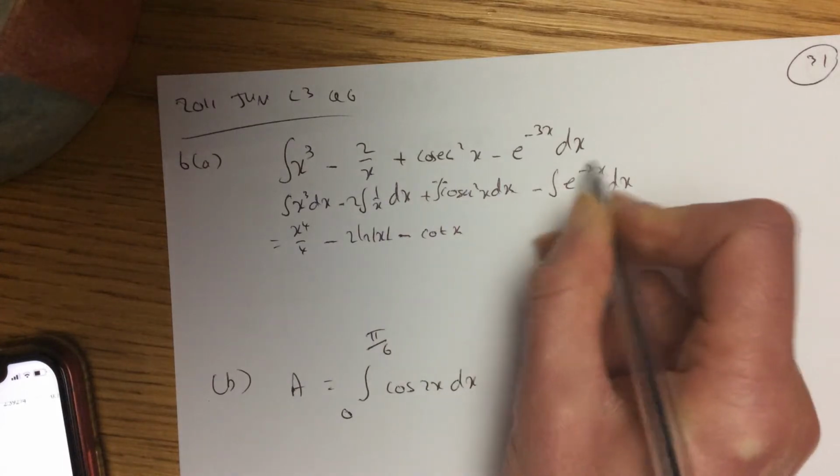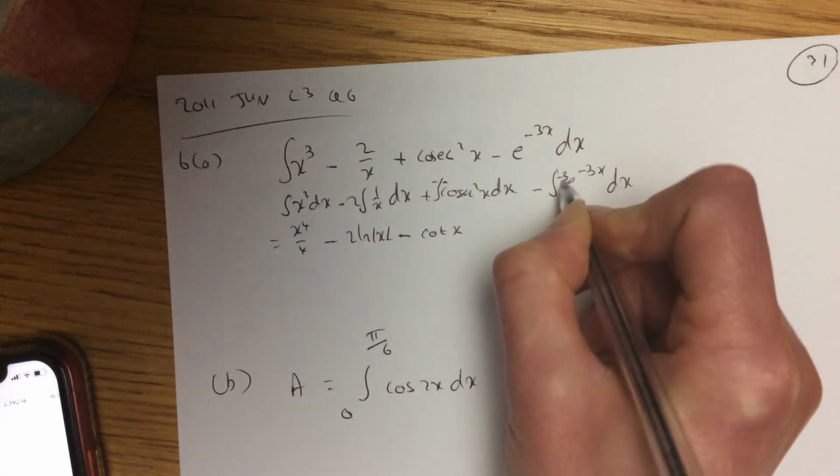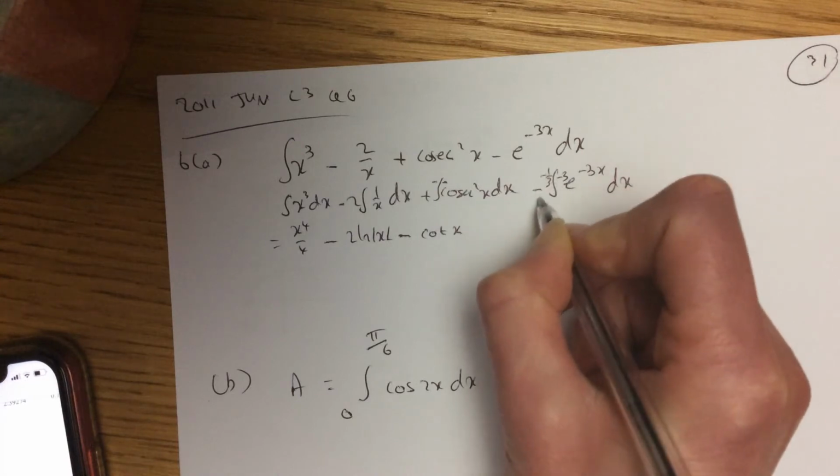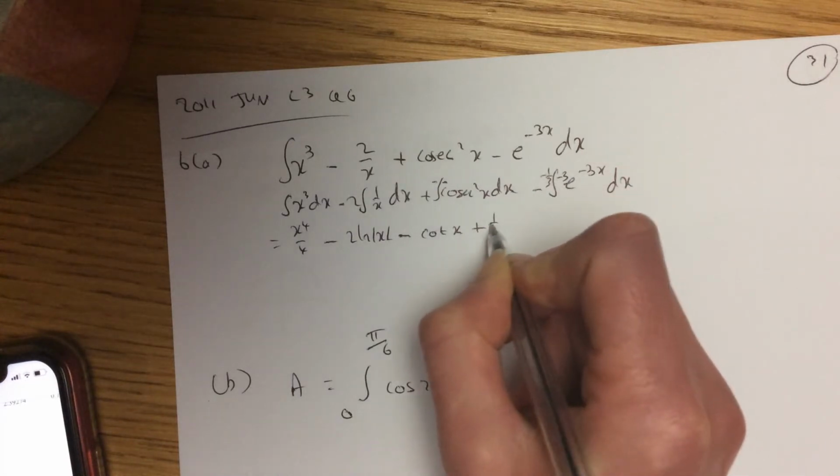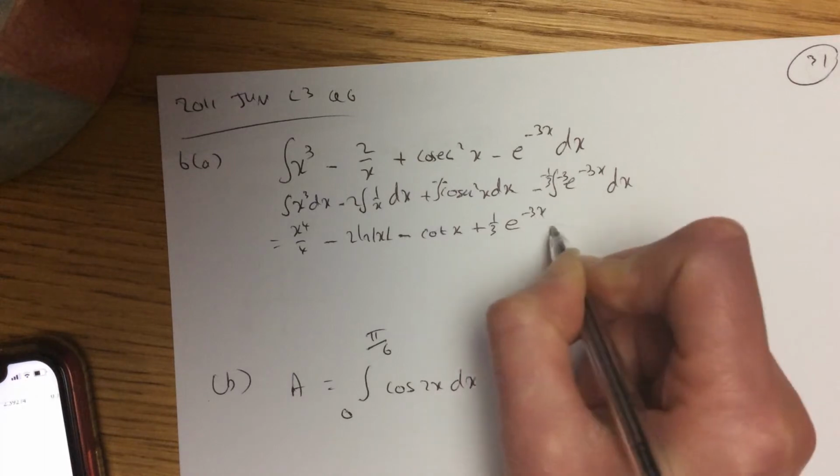For this one, I need the derivative in front. The derivative is a minus 3, so balance it outside with minus a third. So outside I've got plus a third, and the derivative disappears, and just don't forget your c.